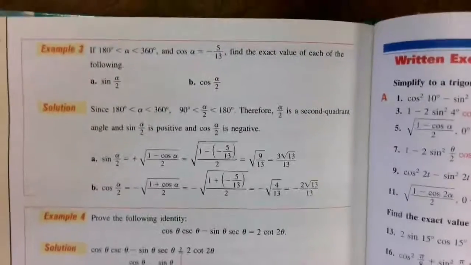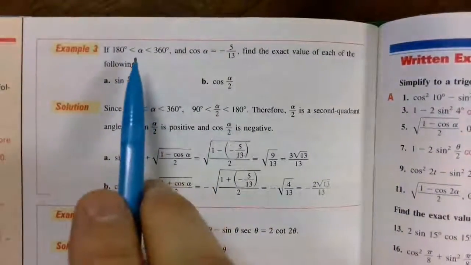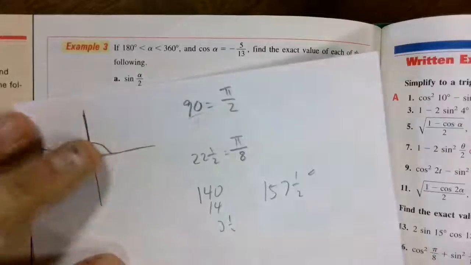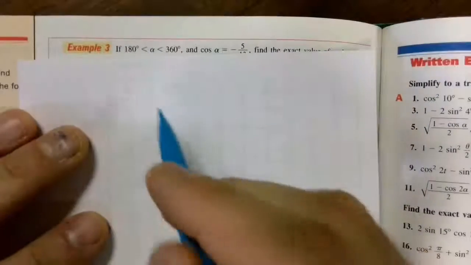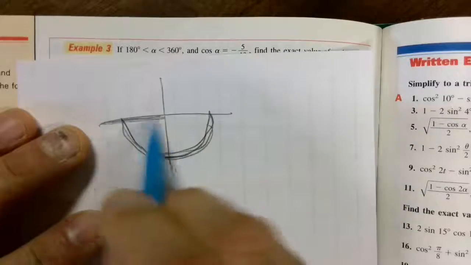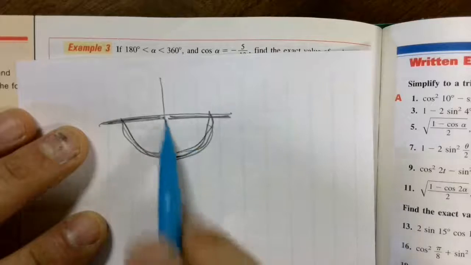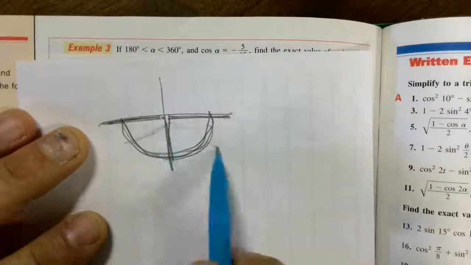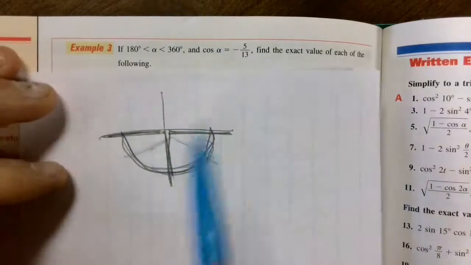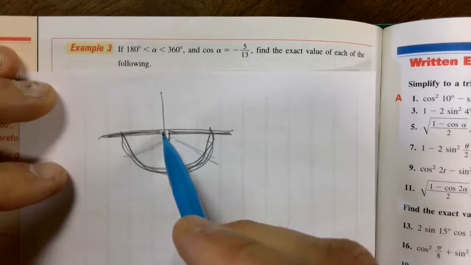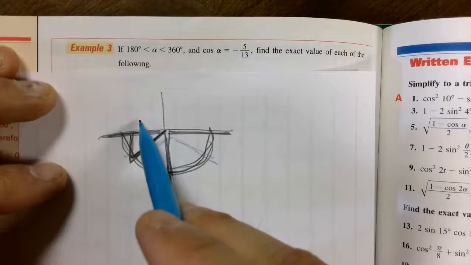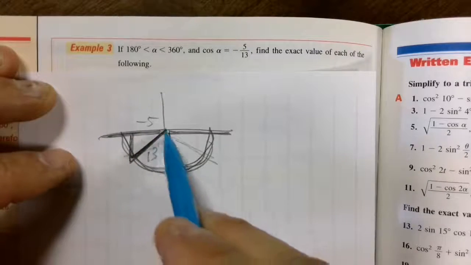Okay, now look what they're doing here. If the angle that we're interested in is bigger than 180 and less than 360, let's make sure we track what that's looking like. So bigger than 180, so it's somewhere in here. It's bigger than 180 and less than 360, so the sine will be negative. The cosine might be negative or might be positive. The cosine is negative 5/13, so that means we're over here. So that would be negative 5, and that's 13.